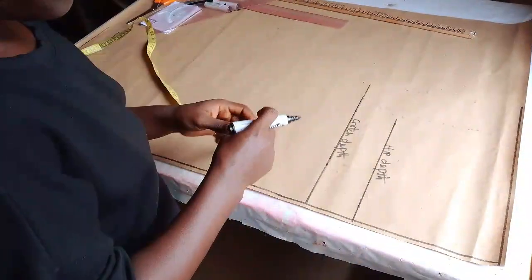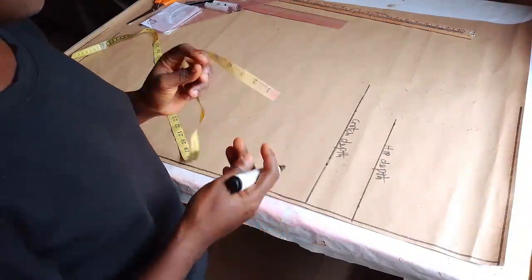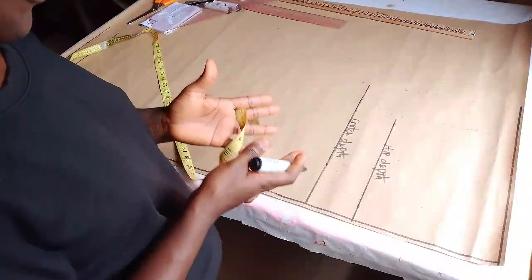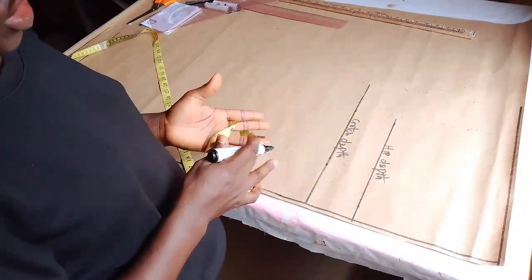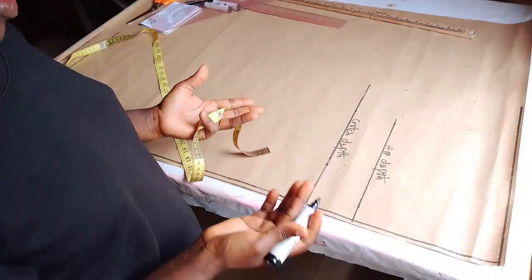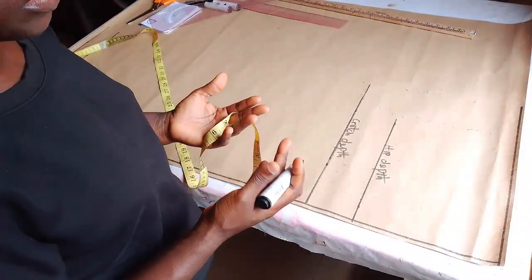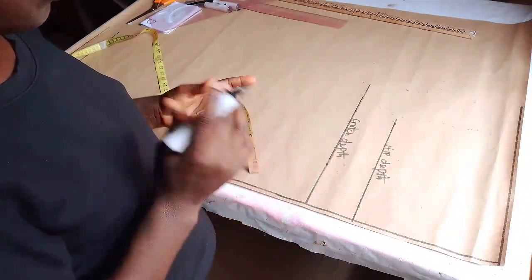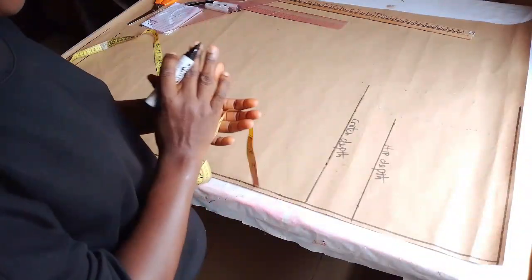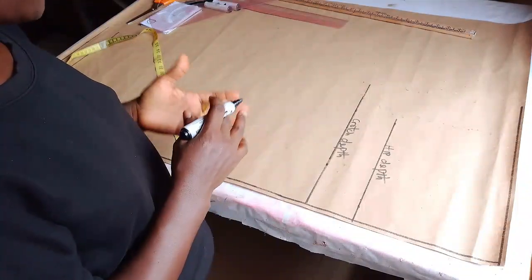Having done that, remember we're going to be adding the waistband. If you don't want to add a waistband to your trouser, there's no need for what I'm about to do. But for this trouser, we're going to be adding a waistband. I'll be adding 1 inch for the waistband. It depends on the size of the waistband you want to add to your pants. Whatever measurement you use for your waistband, make sure to remove it from the measurement of your pants.